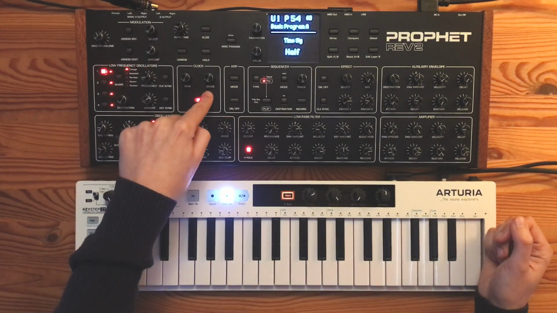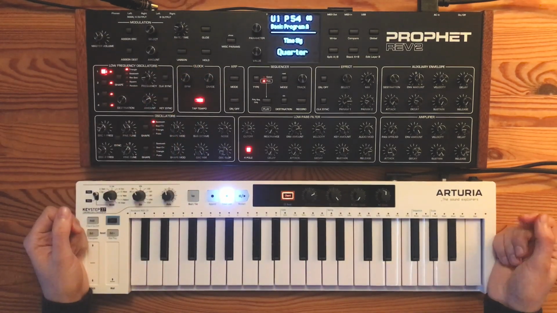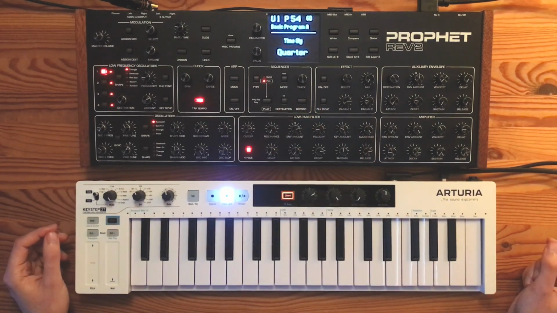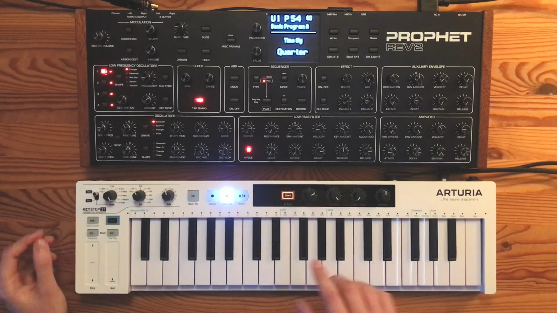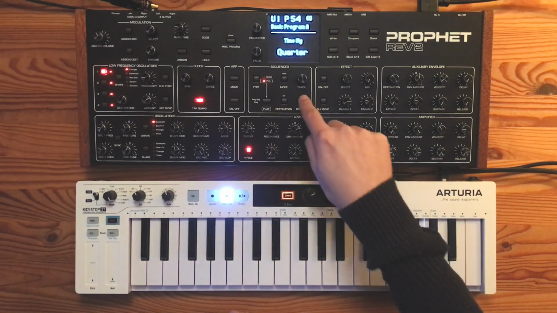And we'll set the clock divide to a quarter note, and now we will need to record the chords again and use ties. We will use 8 steps of the sequencer for each chord, so we will just record one chord and then press the tie button 7 times.